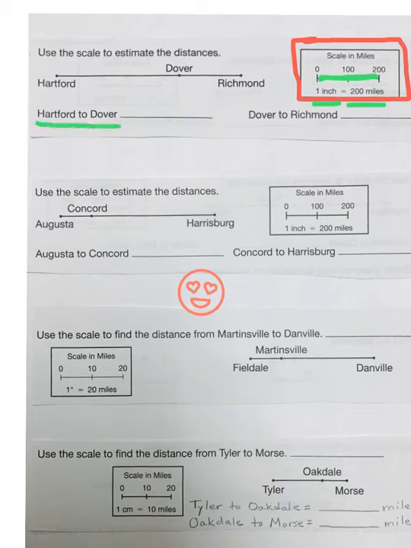Now, I don't have a map showing Hartford and Dover. I have a line that I could connect those cities on the map if I had the actual map. So here's the line right here from Hartford to Dover. So what we do is we take our ruler and we measure that distance. And when we measure that distance, we will see that it is 2 inches from Hartford to Dover.